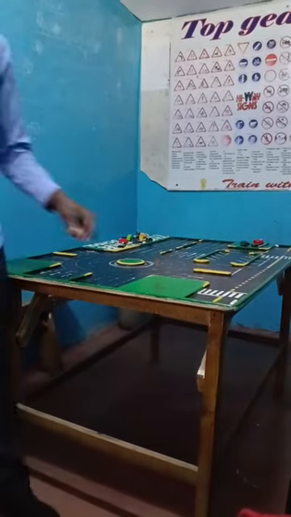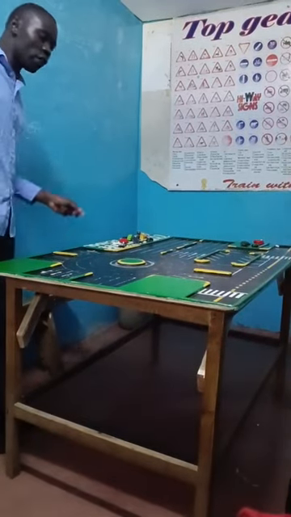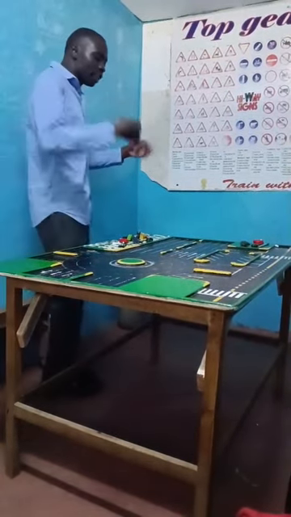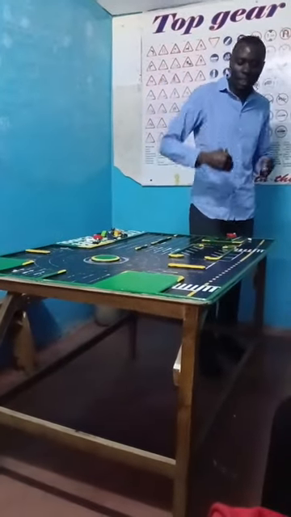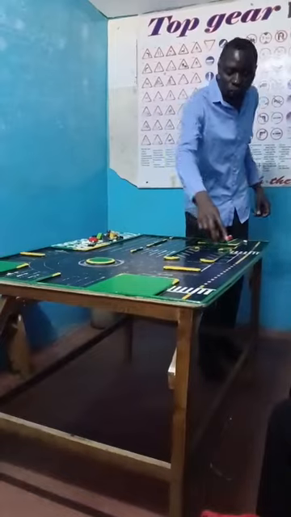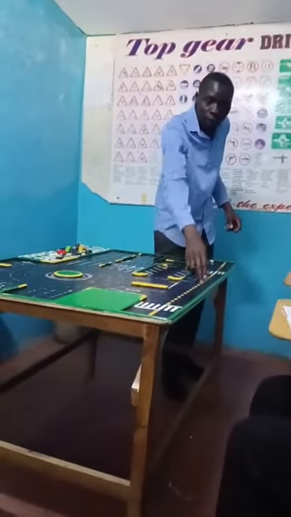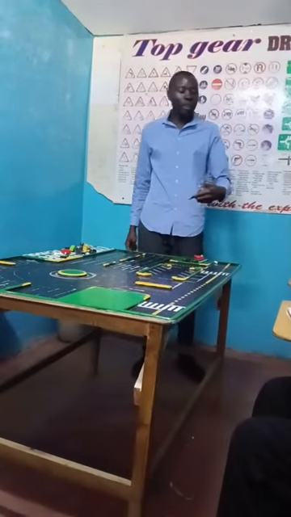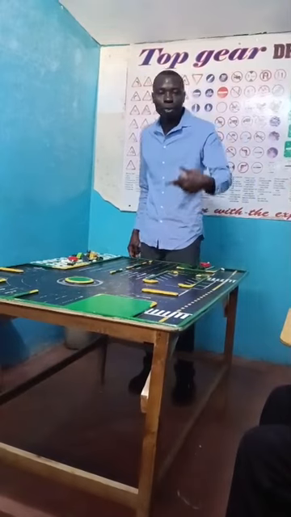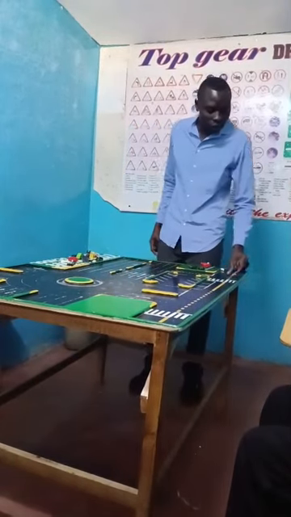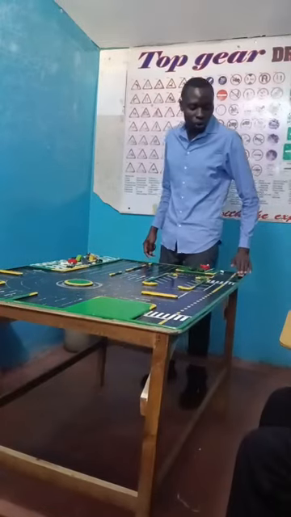A two-way traffic road is a road by which 2 vehicles are heading in opposite directions. For example, a two-way traffic road on our table is this one. The first rule of traffic in Kenya says always keep left unless overtaking. So when you're on this road, you drive on the left side. You will go like that.